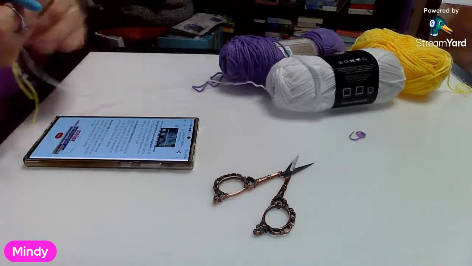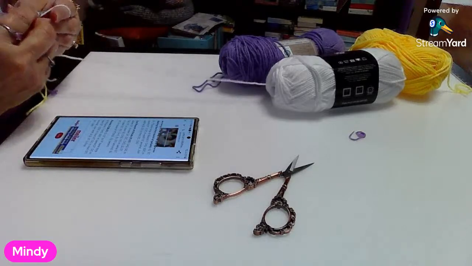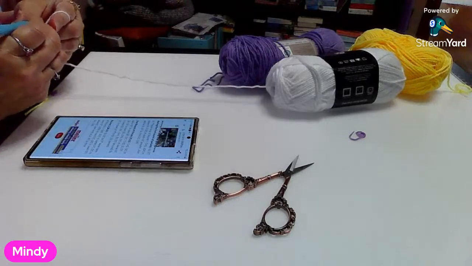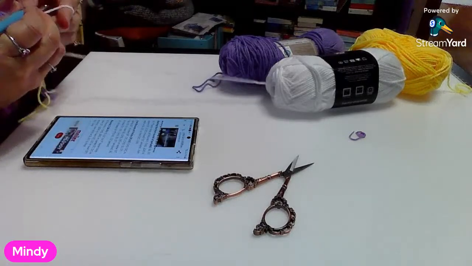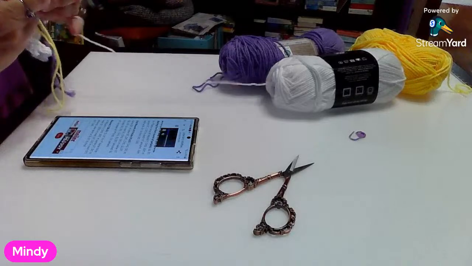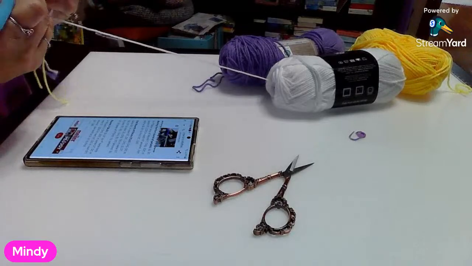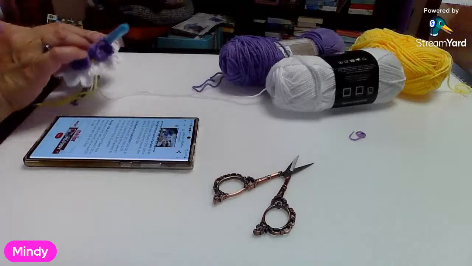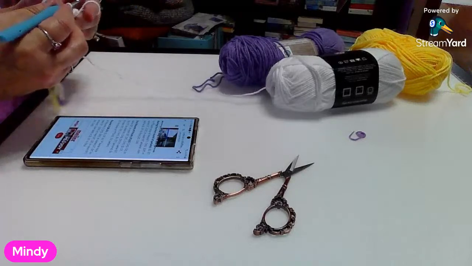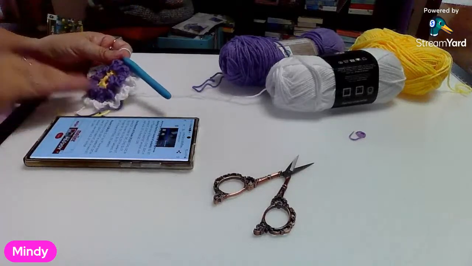All right. Now what do we do? We slip stitch to the base of the first chain 2. Okay, we slip stitch down here. Got it. Alrighty then. Now, what do you suppose we do? Now you think we change colors?